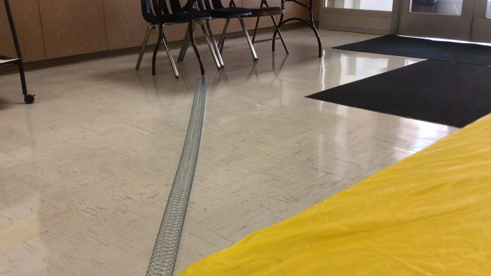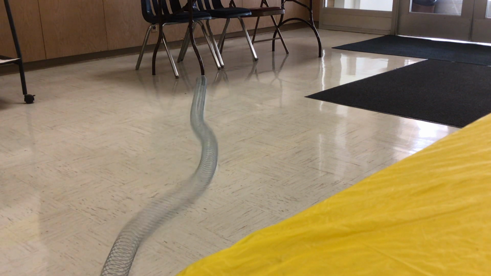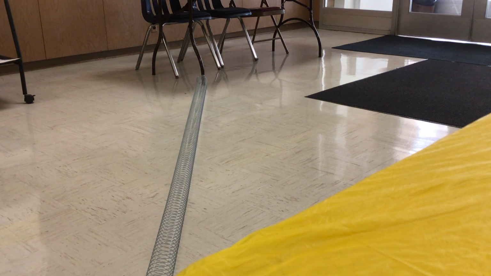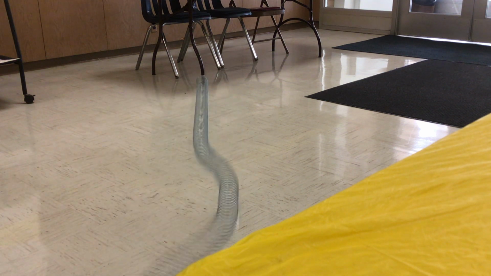We maybe can tap our foot or something. 1, 2, 3. All right, let's see the longitudinal waves. 1, 2, oops. 1, 2, oh, I don't get to 3 on that one. It looks like the longitudinal waves are a wee bit faster. Let's try this again. 1, 2, 3.